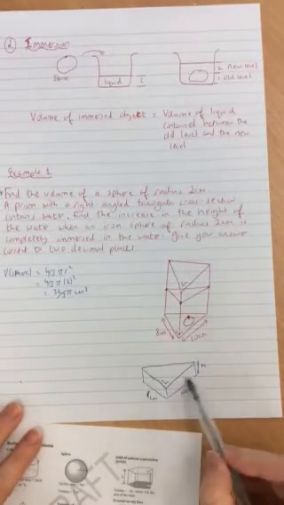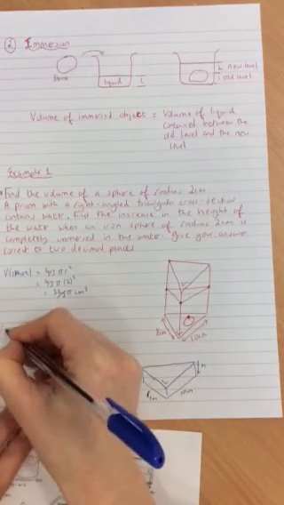What we need to do is make the volume of the sphere equal the volume of whatever this would be. This shape is a prism, so the volume of a prism will be the area of the base of the cross section times the height. So I'm just going to write the volume of the prism.